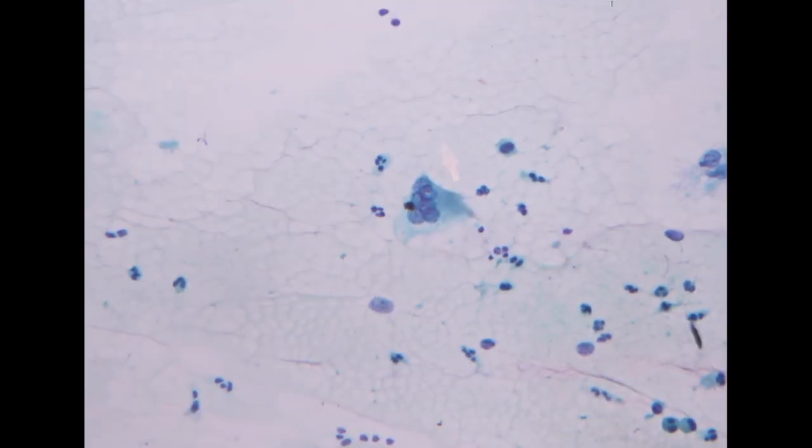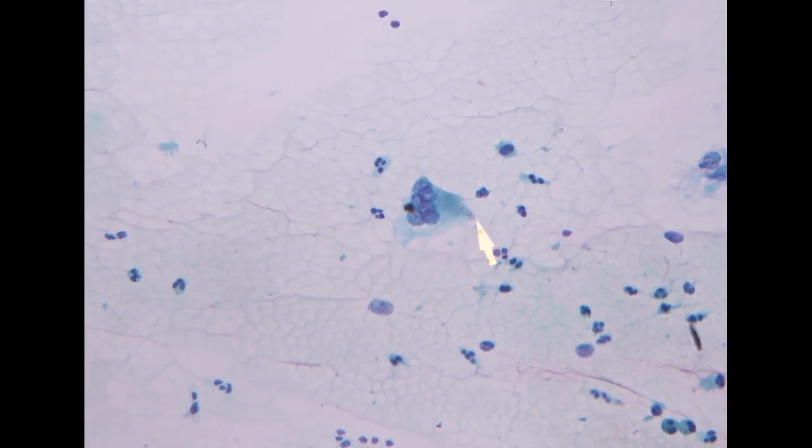Sometimes the multinucleation can look like this, with 5 or 6 or 7 nuclei in the cytoplasm, and there is cilia over here. So this entire smearing area over here is all reactive endocervical glands, some with tubal metaplasia.